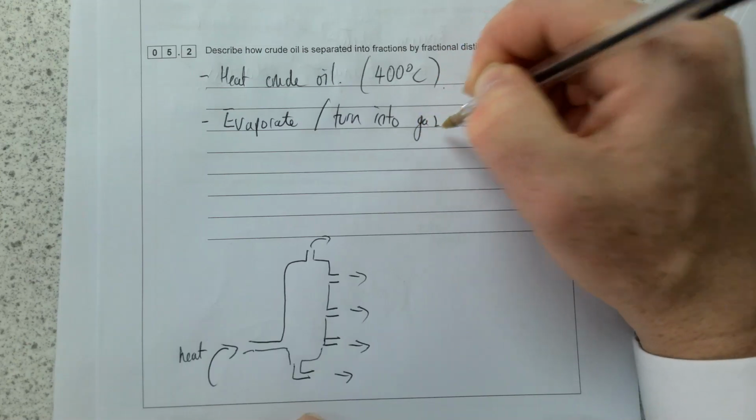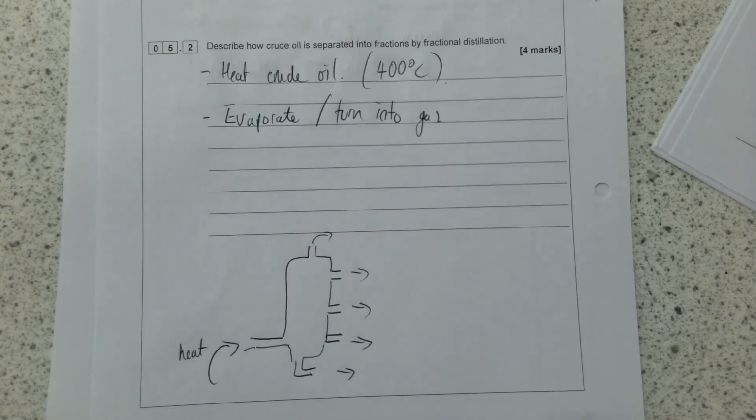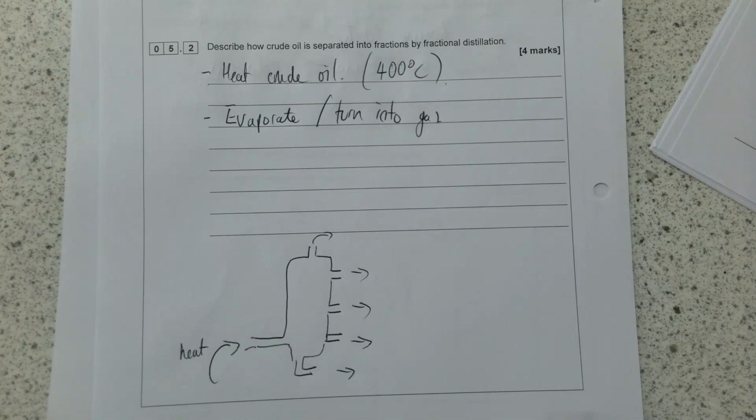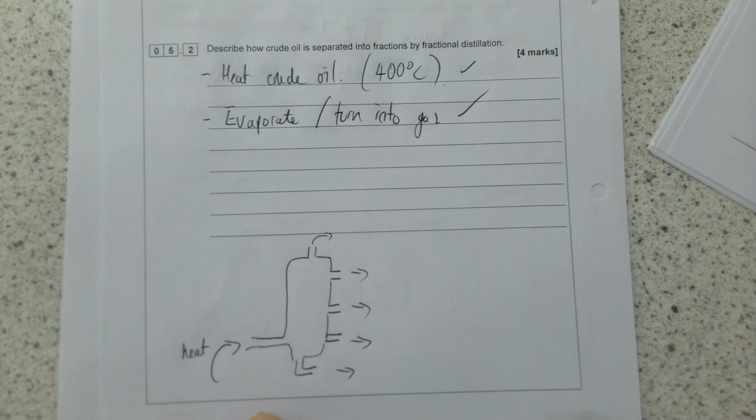They turn into a gas. And so you're actually entering the chamber as a gas rather than as a liquid. And I think that's the one place where people are usually confused and don't really understand that they're going in as a gas rather than as a liquid. It's not quite the same as normal distillation. They're going into the chamber as a gas. And understanding that gets you 2 marks.